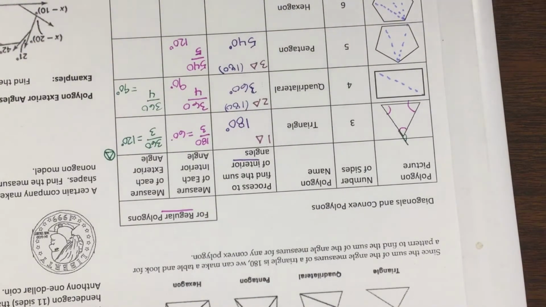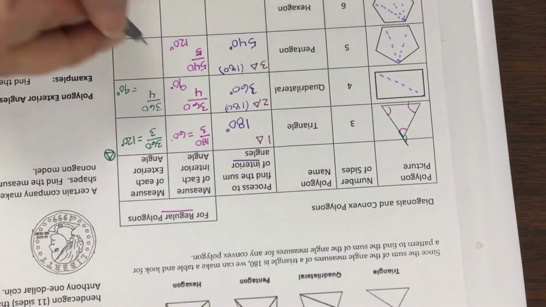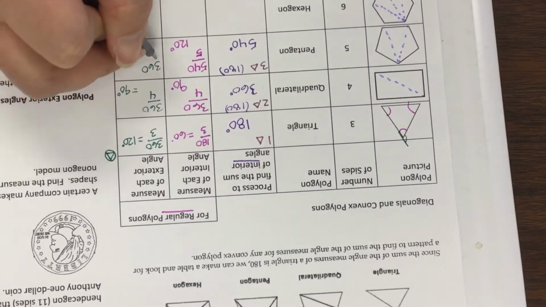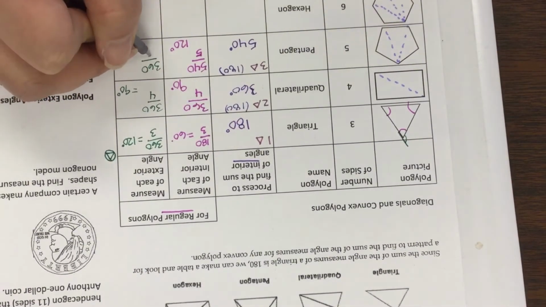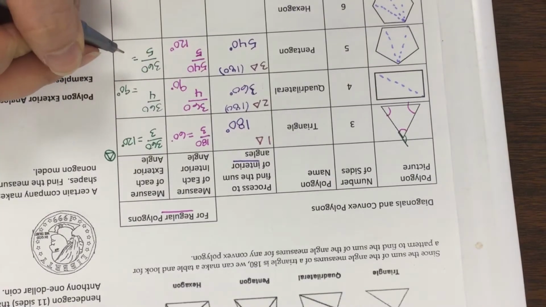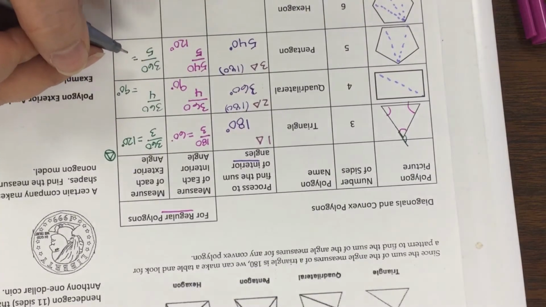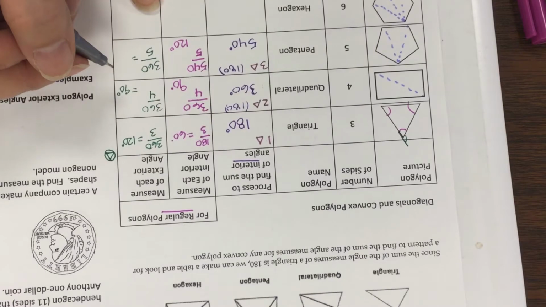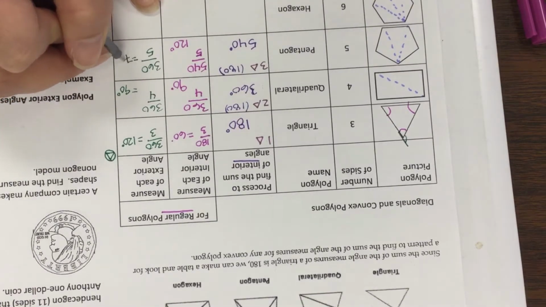For the exterior, same thing. It's a circle going around the pentagon, so we're still looking at that 360 degrees divided by my 5 exterior angles. If it's regular, so all the sides and angles are congruent, 360 divided by 5 comes out to 72 degrees.